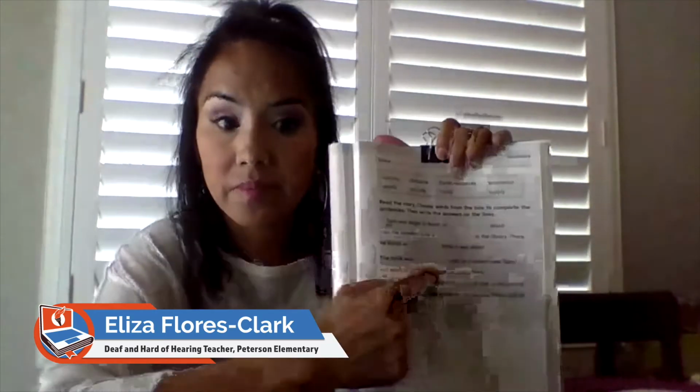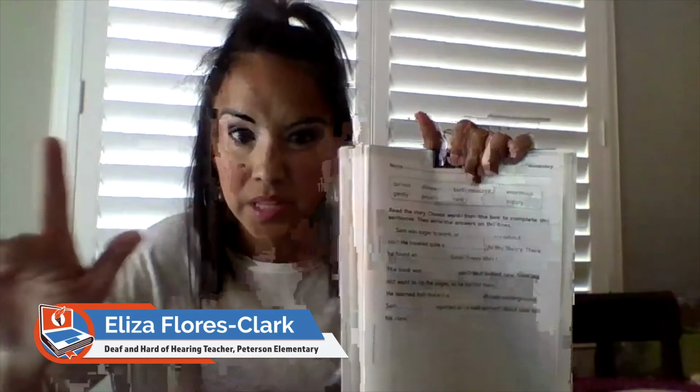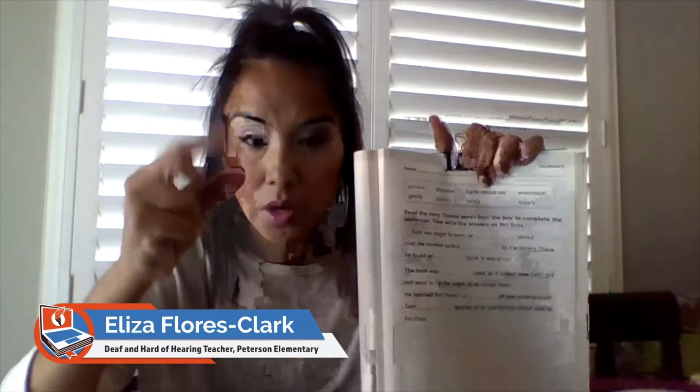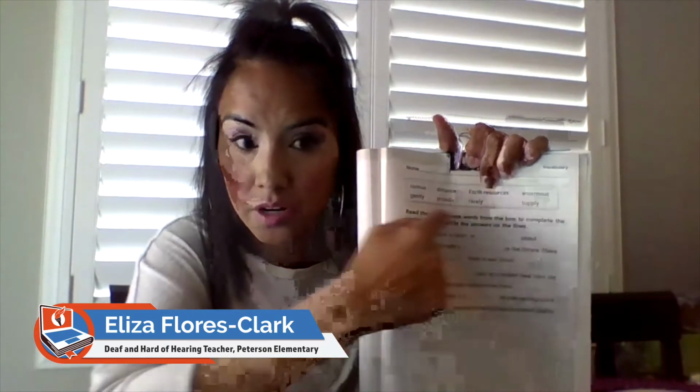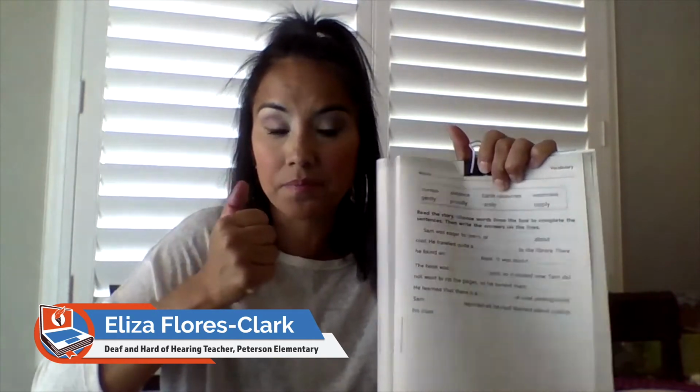So you see there's a story right here. Here's a story, and then there's blanks. It's missing words. We need to look up to these words, and we need to remember and think about the vocabulary words we just used and their meanings, and decide where these vocabulary words fit best.